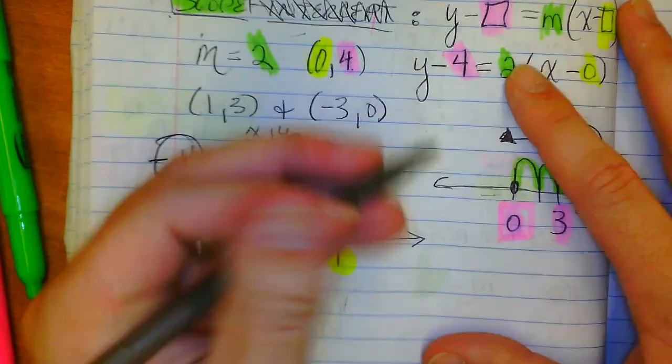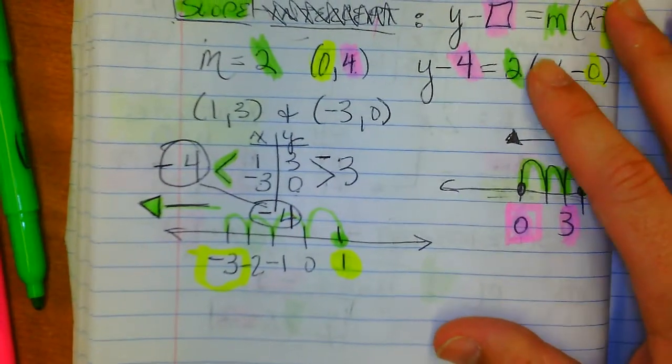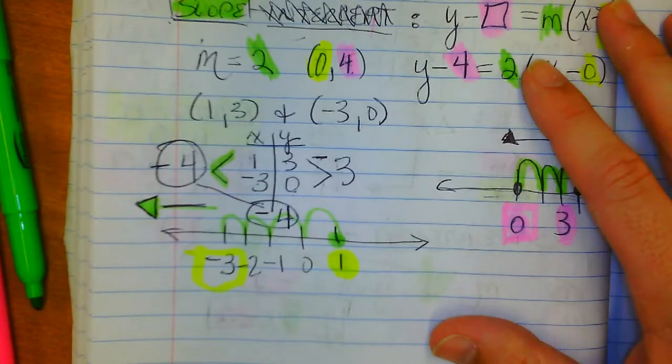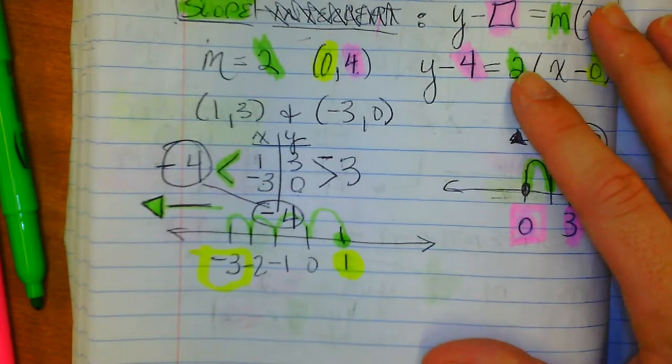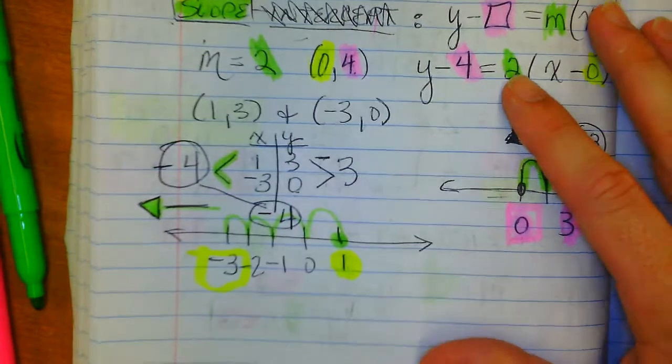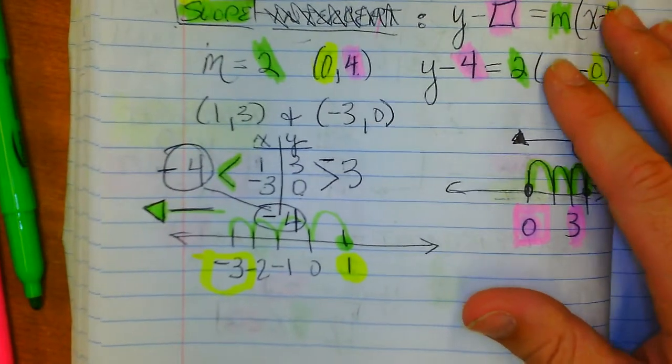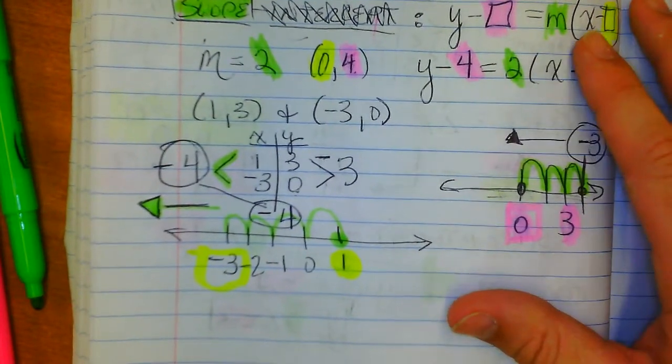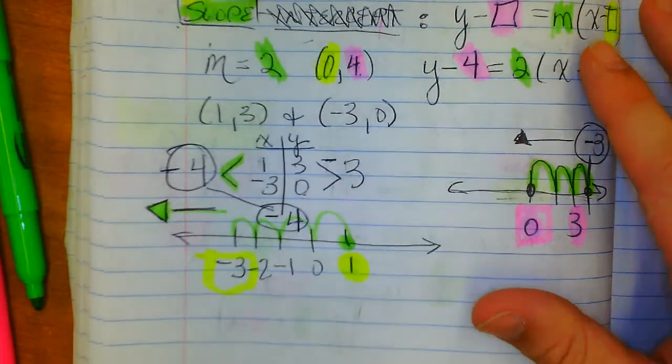When we go to our slope, what's the equation of our slope? Yeah, exactly. And we call that the common difference. That's what you're doing.